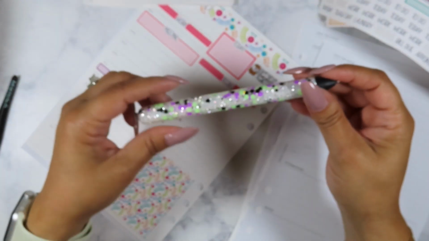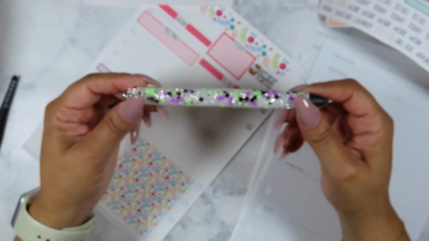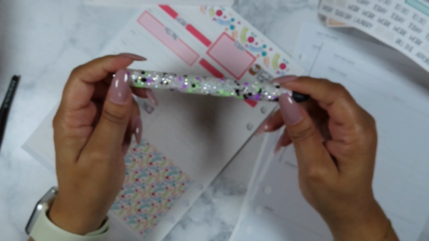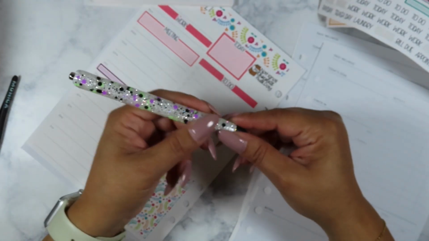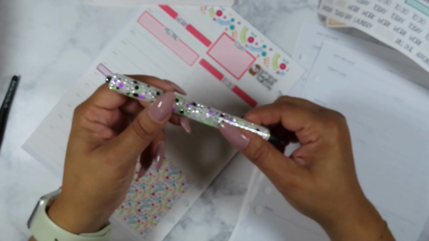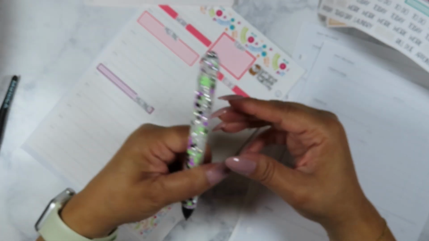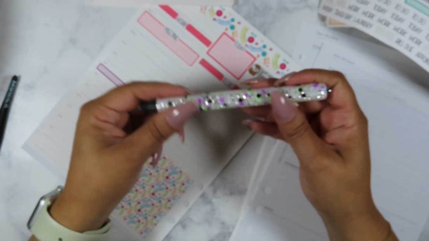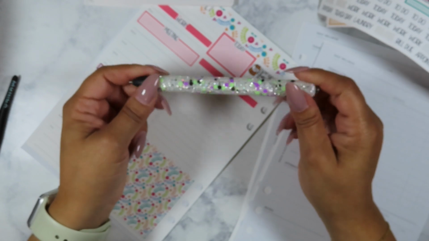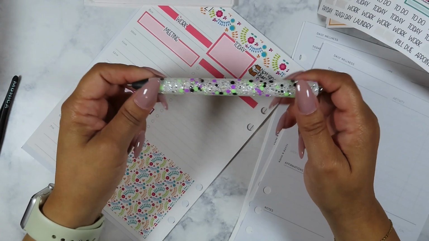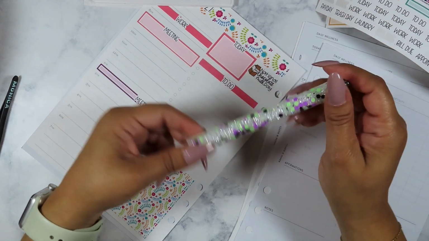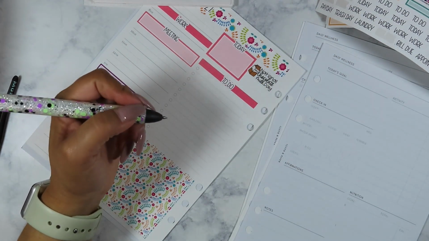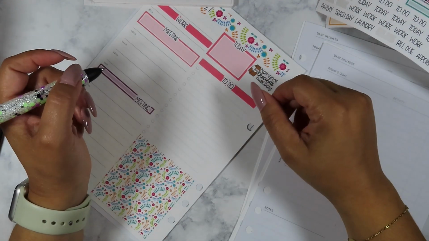So I don't know if this pen was from the swag that came with the event, or if it was a TableMate gift, because now I put it all together. Now I can't remember. But I love it. If any of y'all who are watching can let me know down in the description box where exactly I got this pen, that would be great. But I love it. My other one totally ran out.